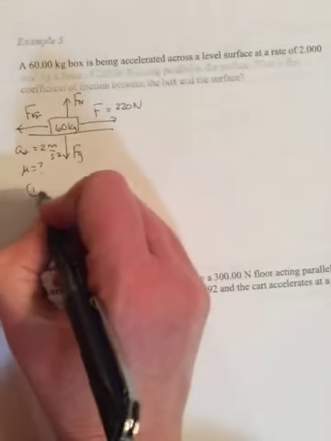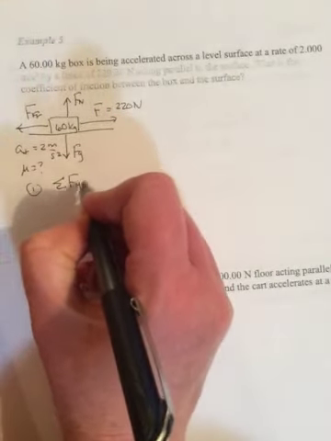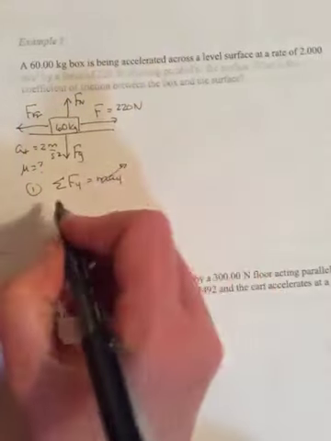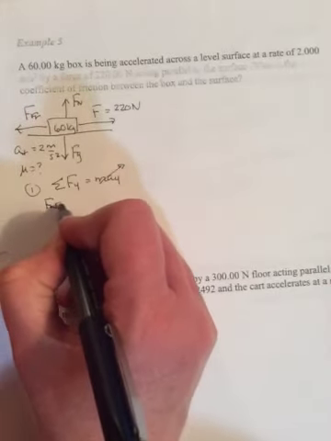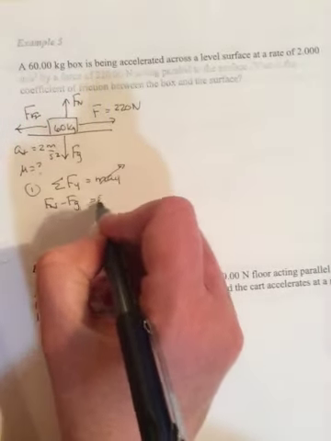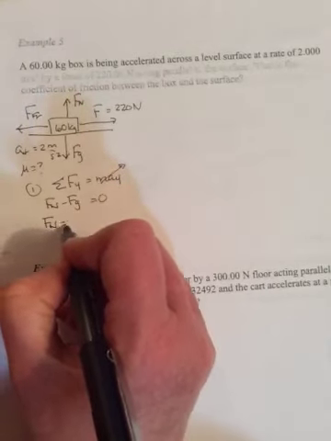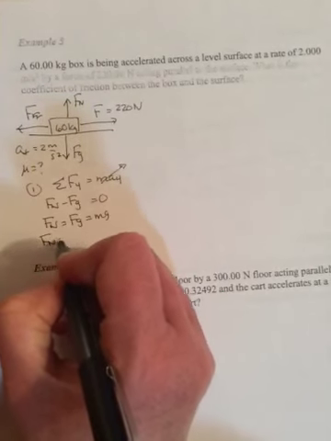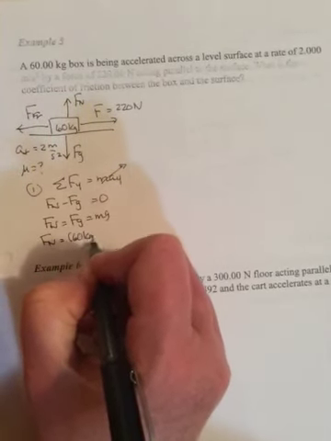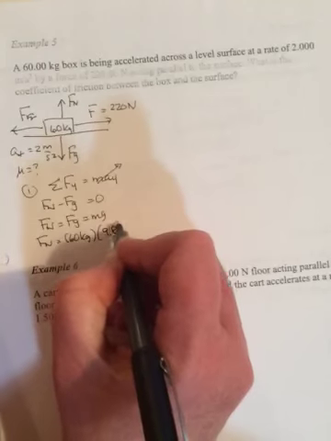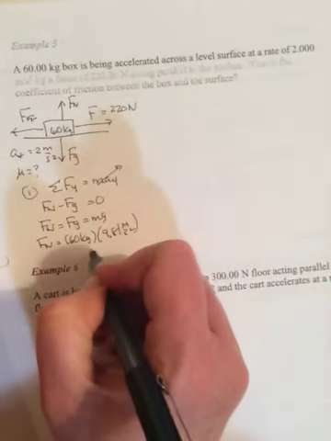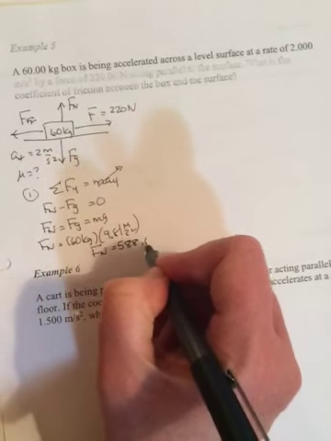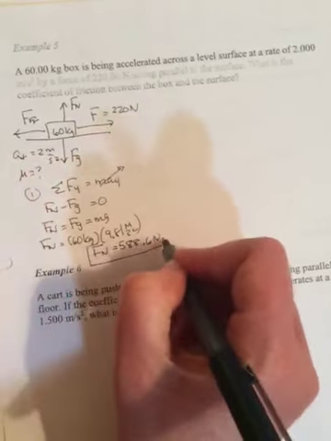So starting with our sum of the forces in the y direction is equal to may. It's not moving in the y, so this goes to 0. So we have Fn minus Fg is equal to 0. So Fn equals Fg equals mg. So Fn equals 60 kilograms times 9.81 meters per second squared. So we have an Fn of 588.6 newtons. I think we've been here before.